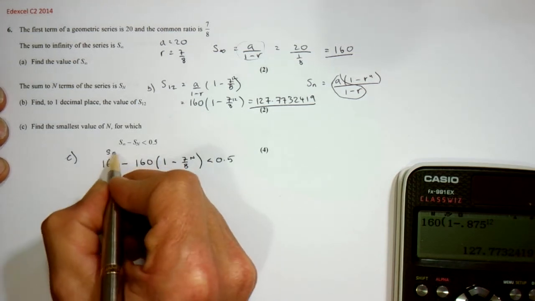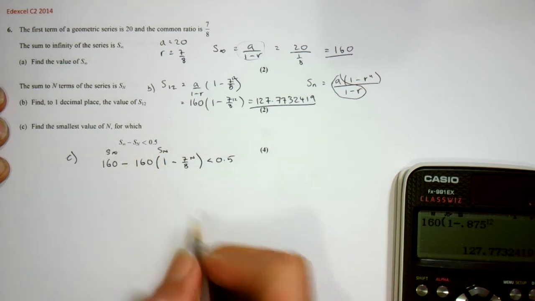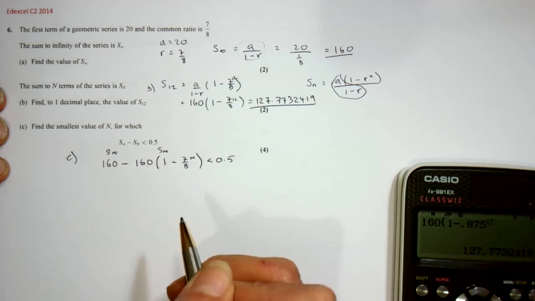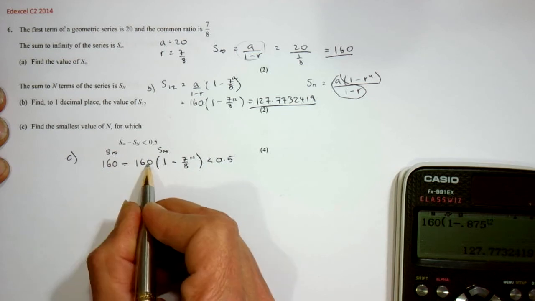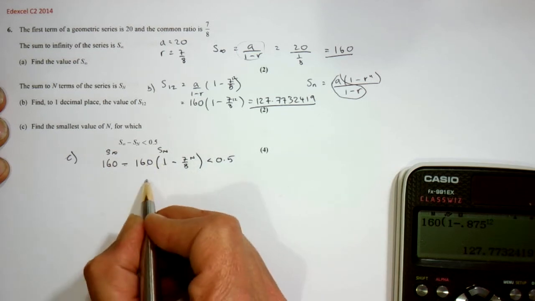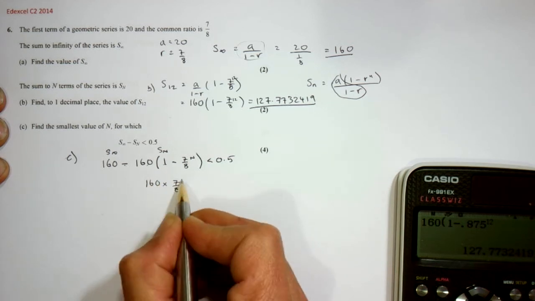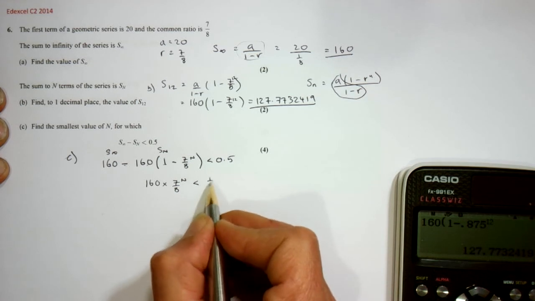This is our S infinity, and this is Sn, and we're doing a take away. So when we expand this bracket, I've got 160 times 1, but it's minus, so 160 take away that 160 is nothing, minus 160 times this, so 160 times 7/8 to the power of n is less than a half.